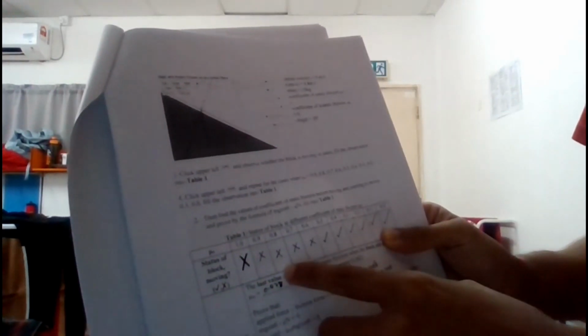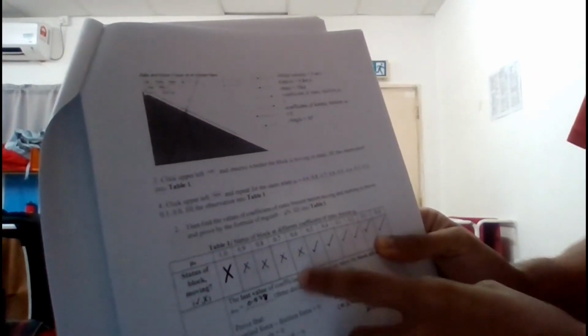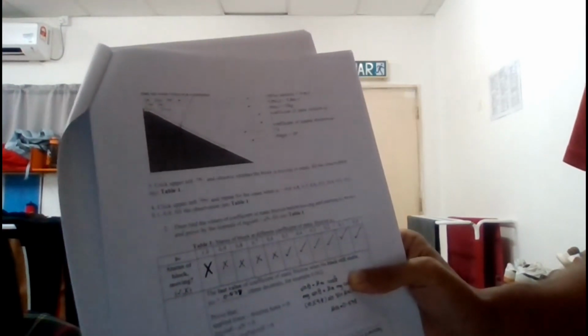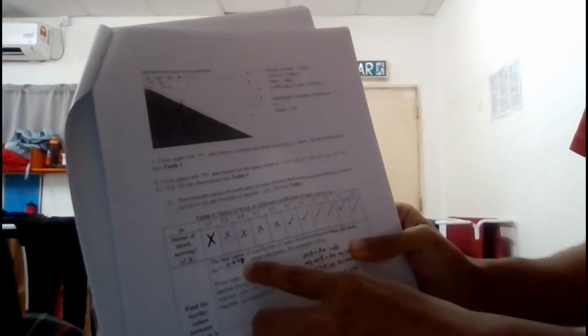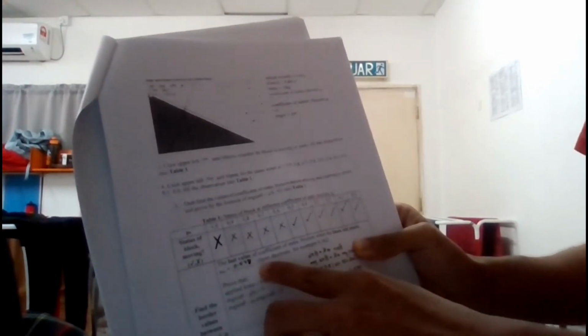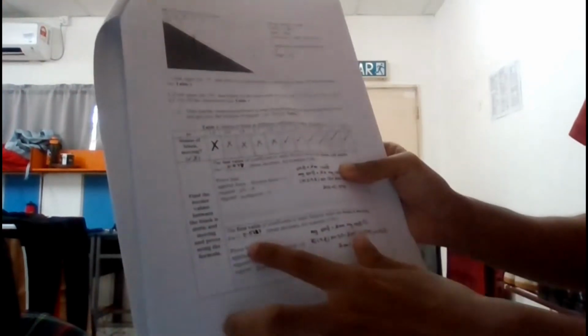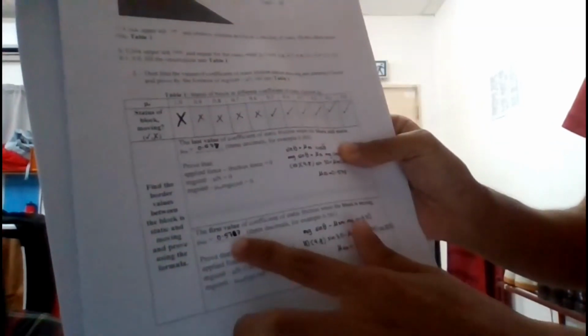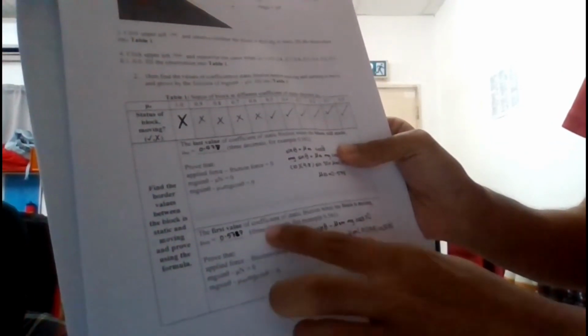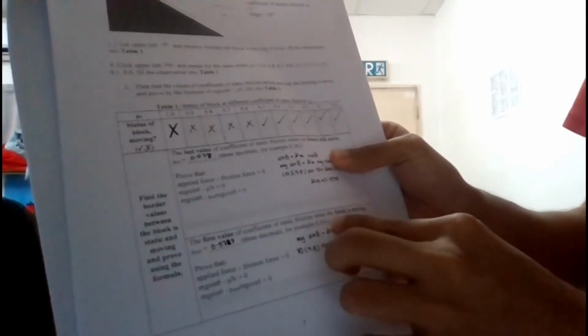Then we try 0.8 until 0.6, and the object is still not moving. After we try 0.5, the object starts moving. After trying it many times, we get the number 0.578. So the first value of the coefficient of static friction when the block is moving is 0.577.